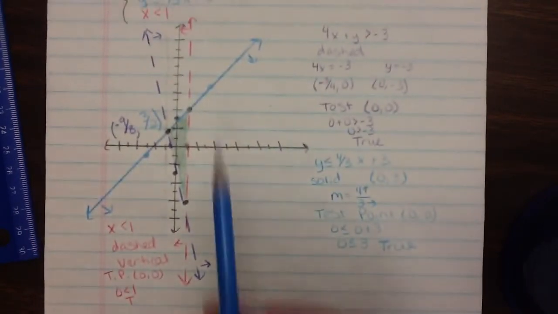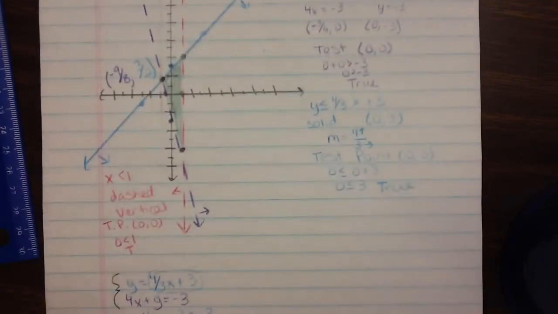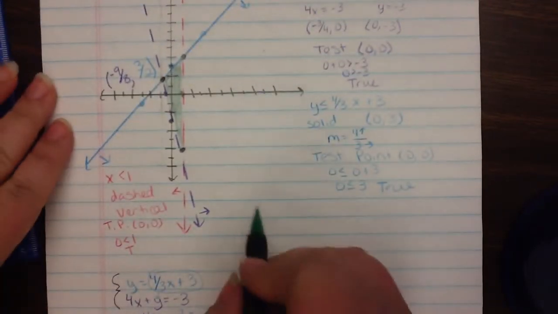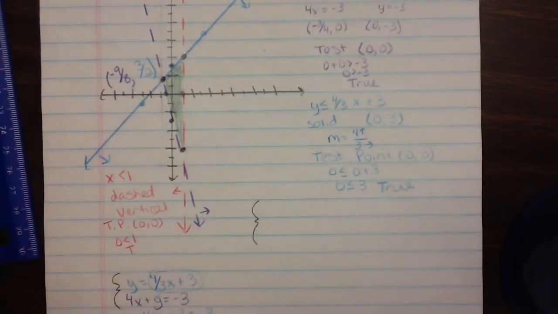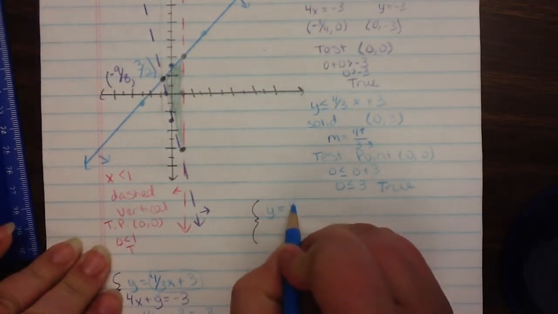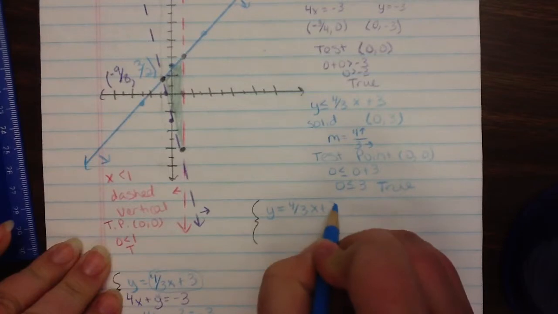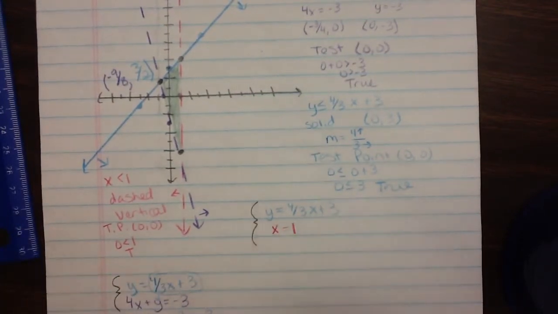So let's do our other two. We'll do this one right here. This is the pink line and the blue line. So over here, hopefully you have enough room. If you don't, grab another piece of paper. So my blue line is y equals 4/3 x plus 3, and my pink line is x equals 1. Now this is really nice because it already told us my x value.